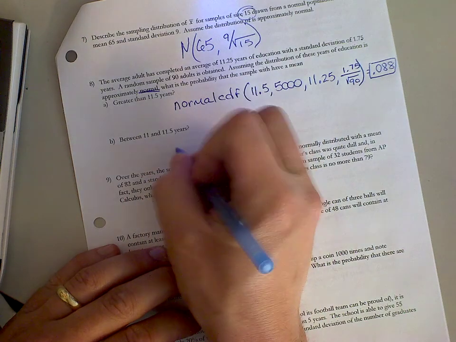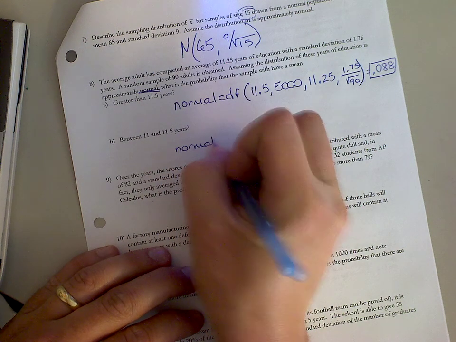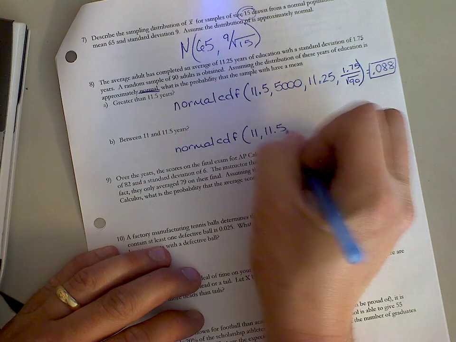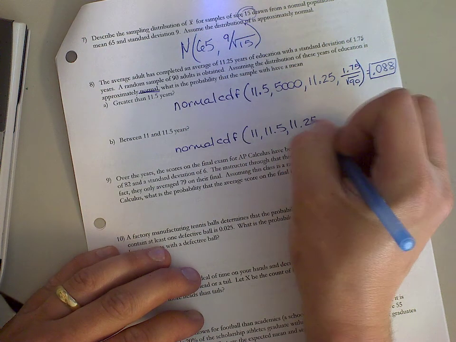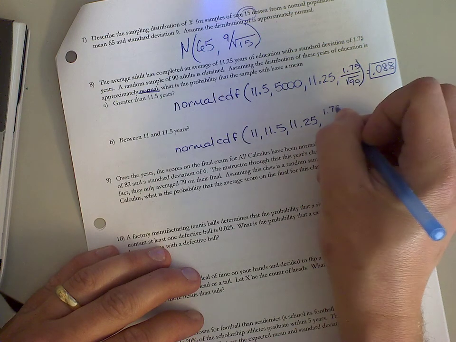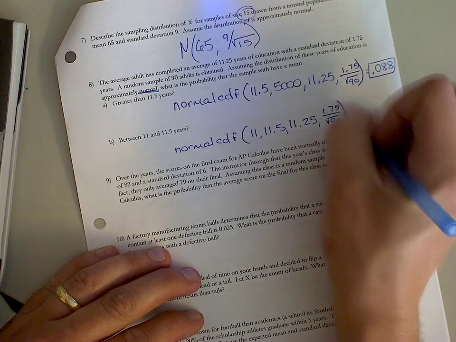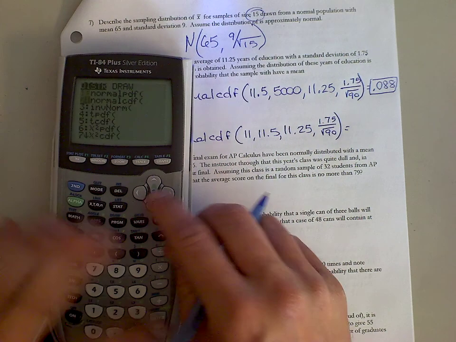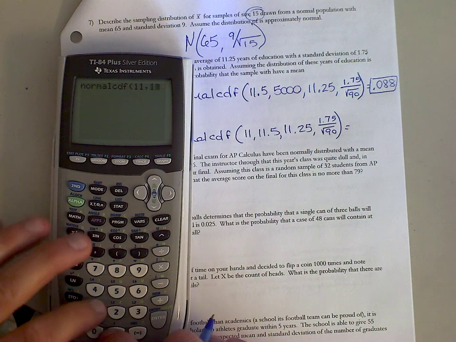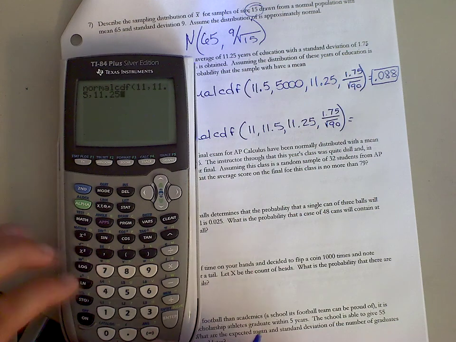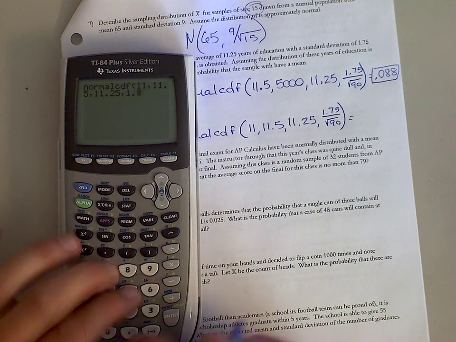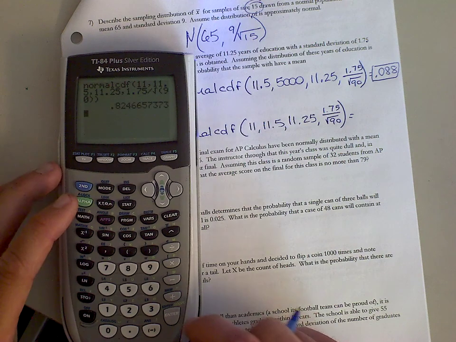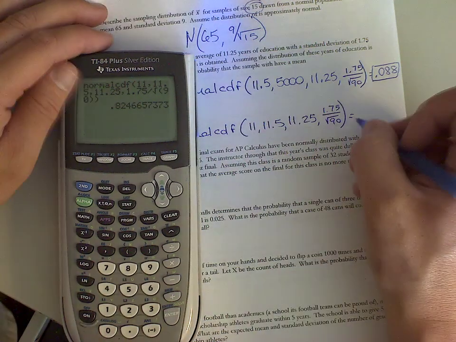Between 11 and 11.5, it's going to be the same thing, only my left and right are different. So normal CDF 11, comma 11.5, comma the mean, comma 1.75 divided by the square root of 90. I'm going to show this one done in action in case anybody wants to see it. Second vars, normal CDF 11, comma 11.5, comma 11.25, comma 1.75 divided by the square root of 90. Then you get 0.825.